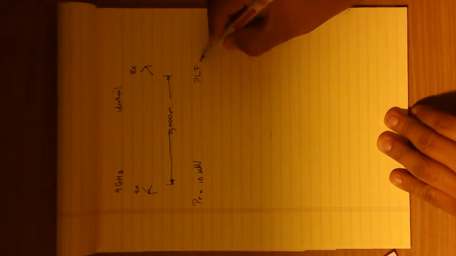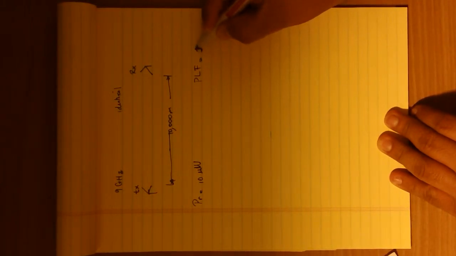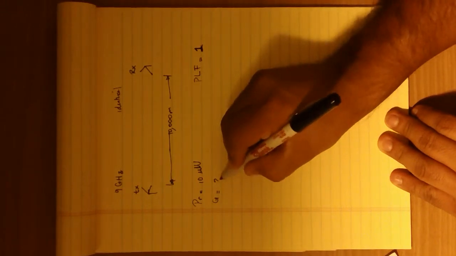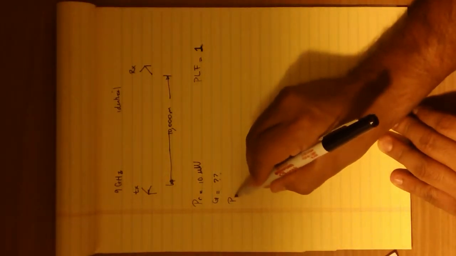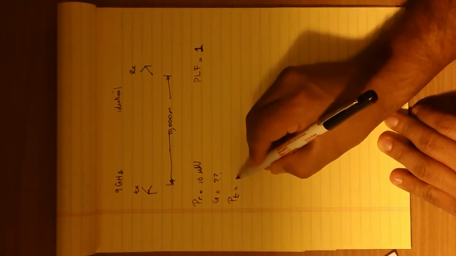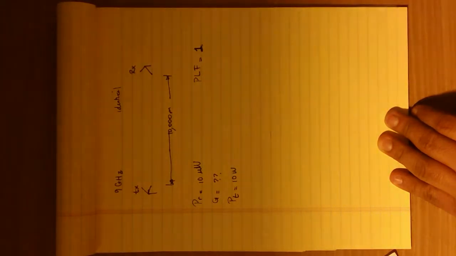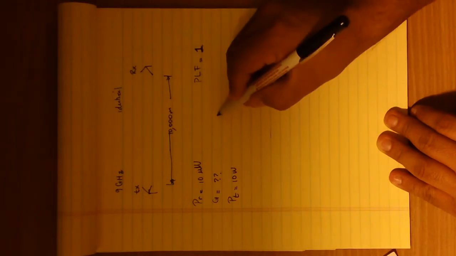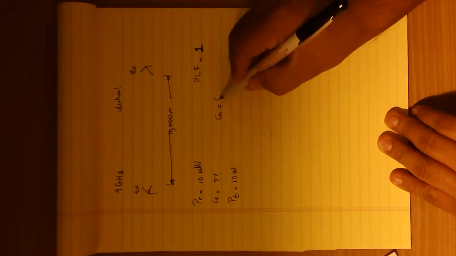they're polarization matched, so we say that PLF, polarization loss factor, is equal to 1, which is the maximum value for being polarization matched. So in that case, we are looking for the gain of the antenna, and we have a power transmitted PT equal to 10 watts. We know that the antennas are identical, so the gain of antenna 1 is equal to the gain of antenna 2.